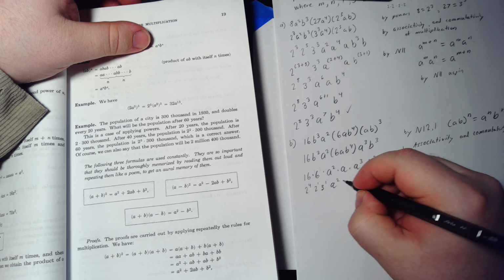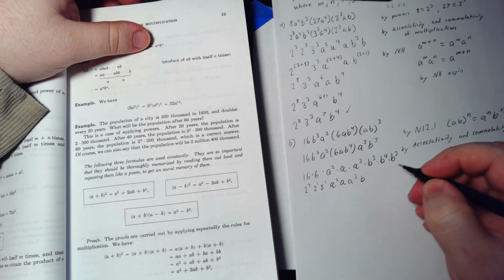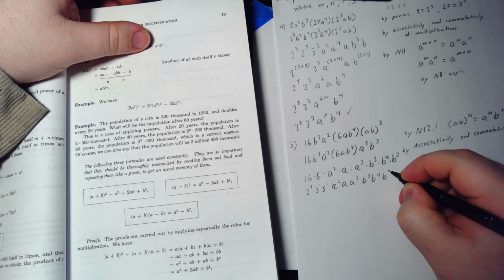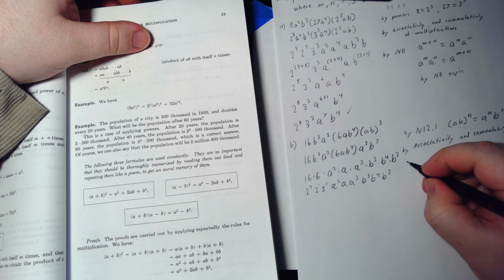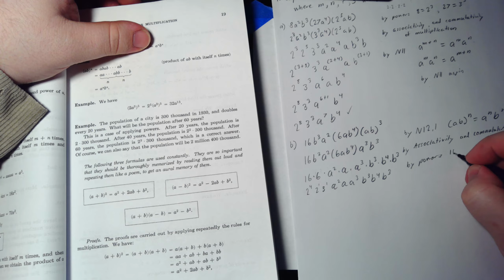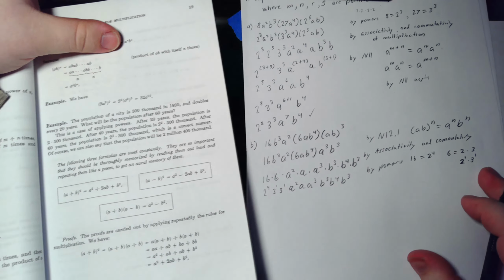Times a squared, a cubed, b cubed, b to the 4th, b cubed. And this is by powers, where 16 is equal to 2 to the 4th, and 6 is equal to 2 to the 1 times 3 to the 1. Have that written off to the side.